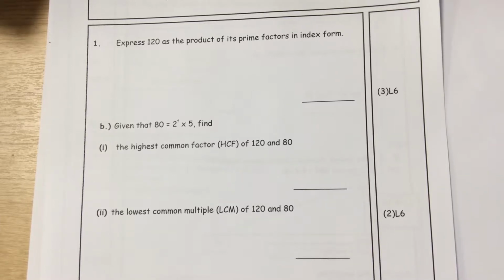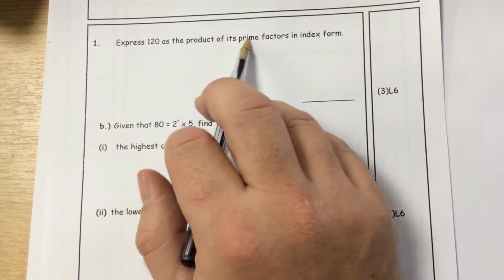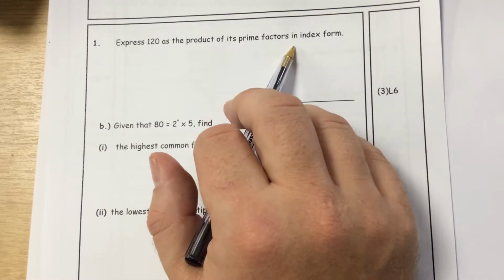Year 9 Higher Test Revision. Question 1. All right, express 120 as a product of its prime factors in index form.